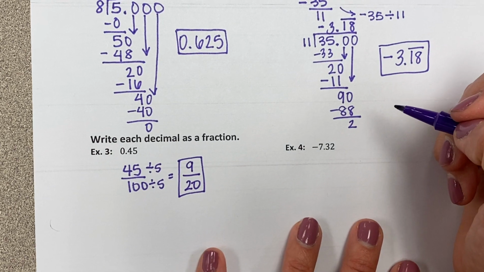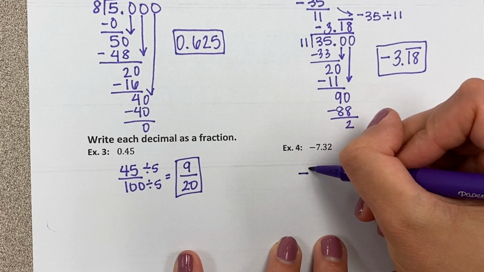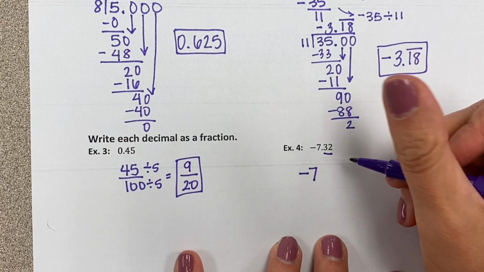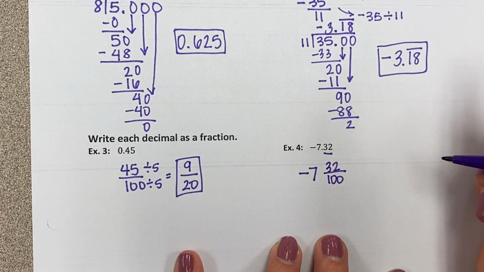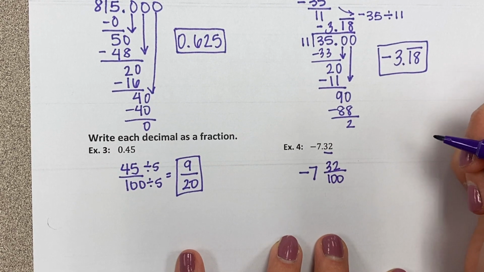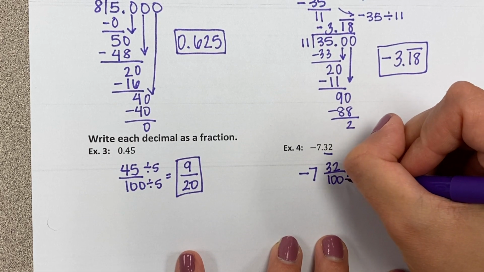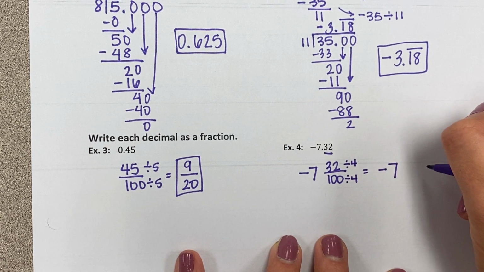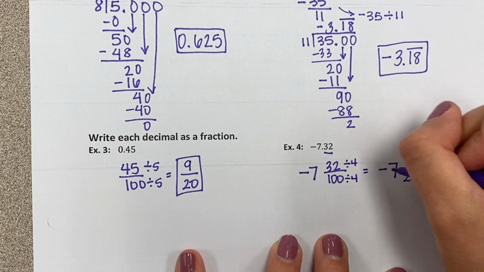All right, example 4. We have -7. That's going to be our whole number in front. But now we have 32/100ths. Again, 32 over 100. Both of these are even. That means we can simplify. So we could do by 2, but we could actually go bigger and divide by 4. We end up with -7 and 8/25ths.